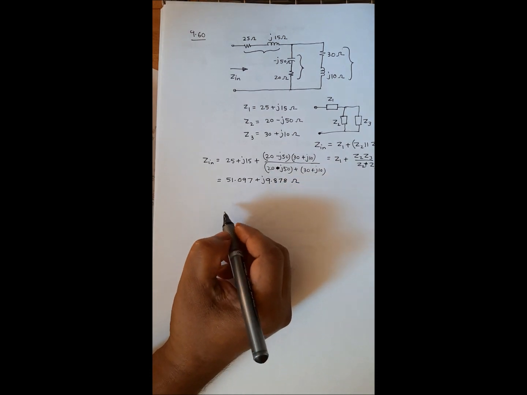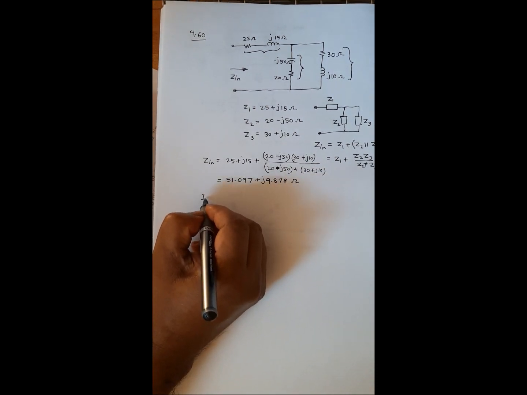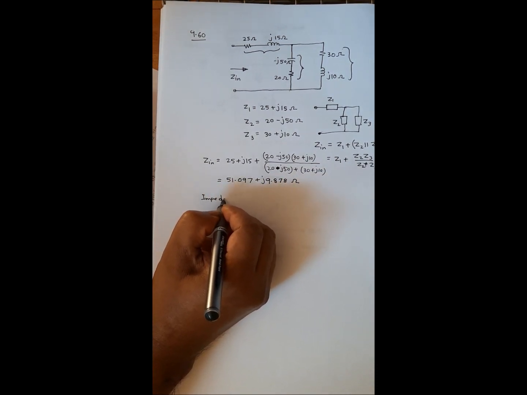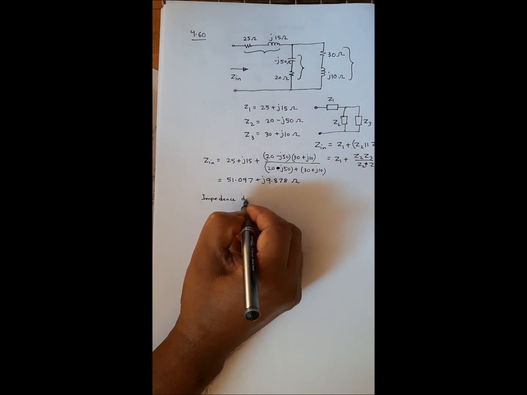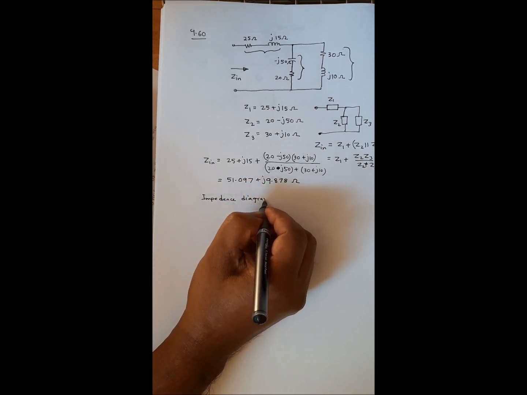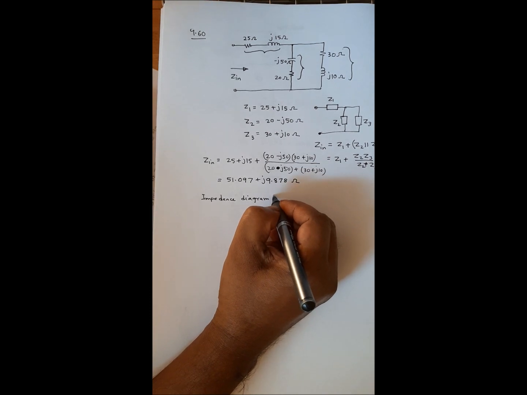Now sometimes we might ask you to find the impedance diagram, or it might be called the impedance triangle.